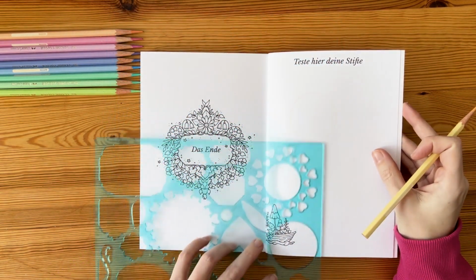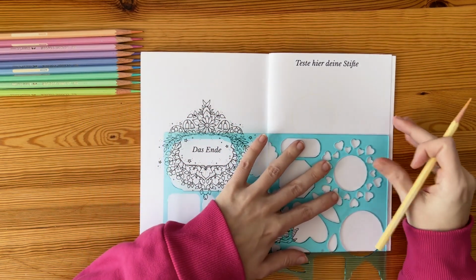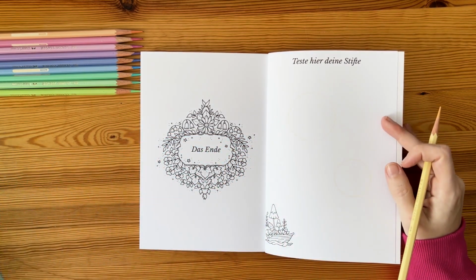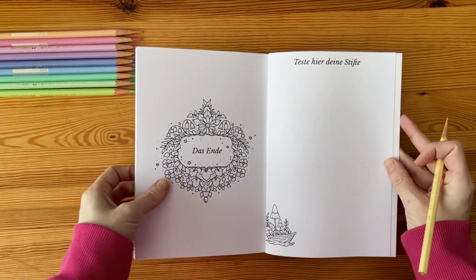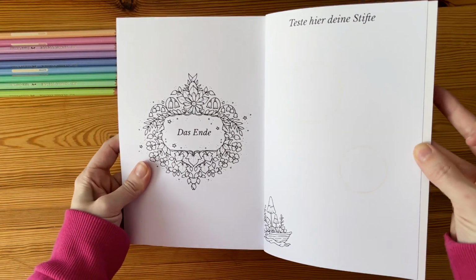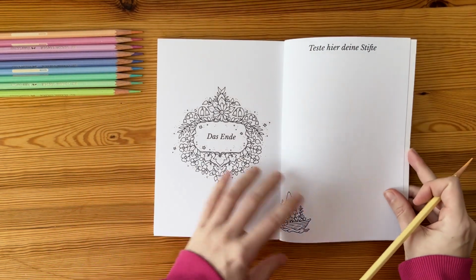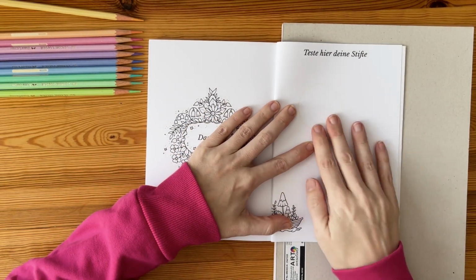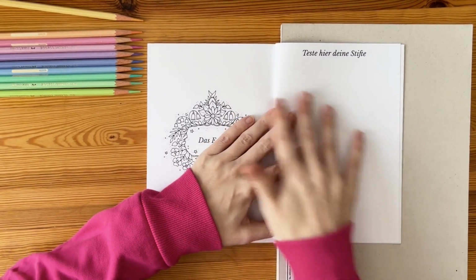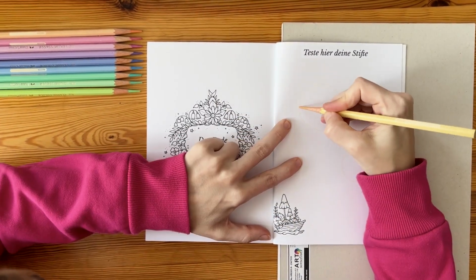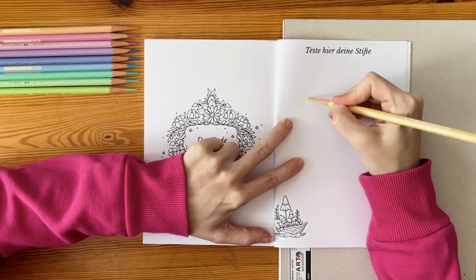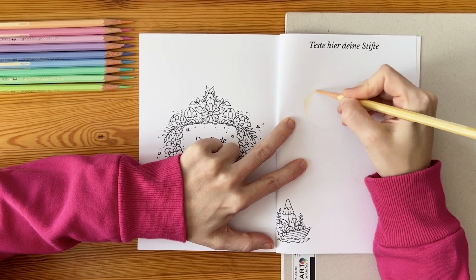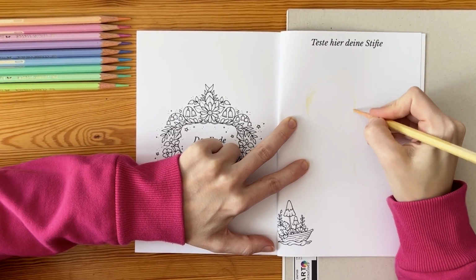Now I'll just draw a circle here and then make a second one. You can barely see it right now, and you don't even have to press as hard as I'm doing here. I've only done that so it's easier to see in the video. I'm just going to use some watercolor paper underneath to keep the page flat so it's easier to draw. I'll start with yellow, simply adding an irregular shape along the edge and easing up the pressure as I move towards the center.